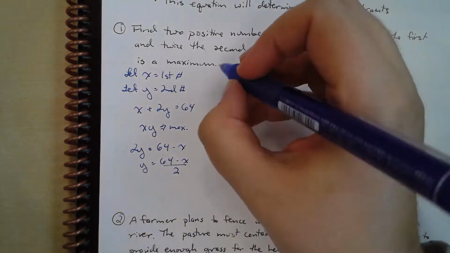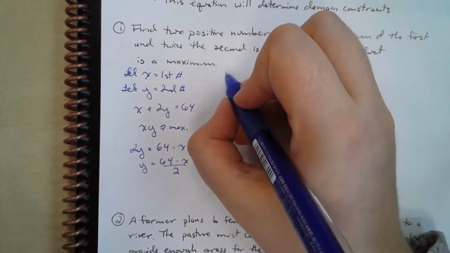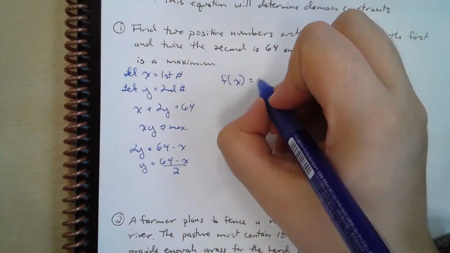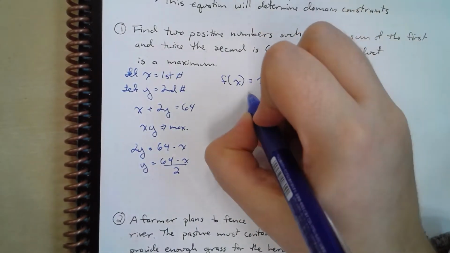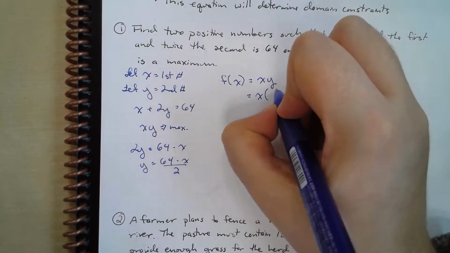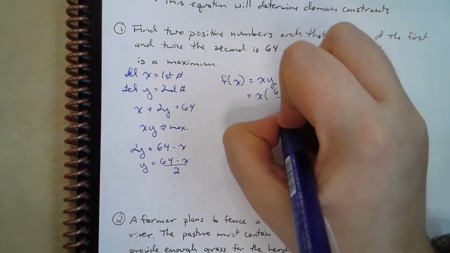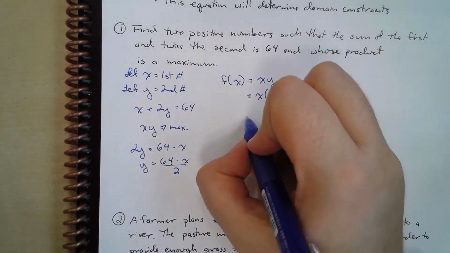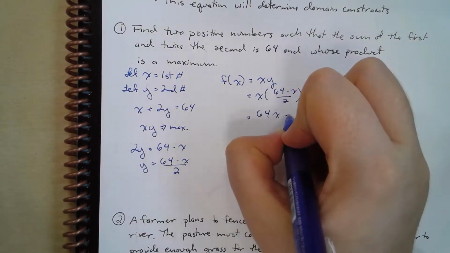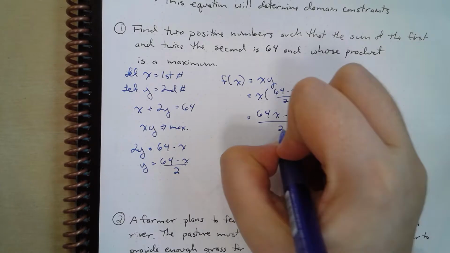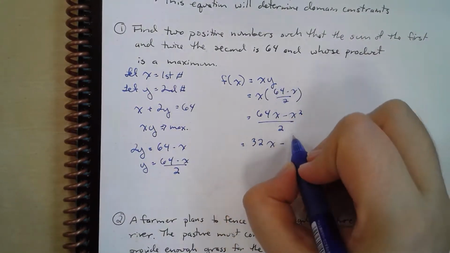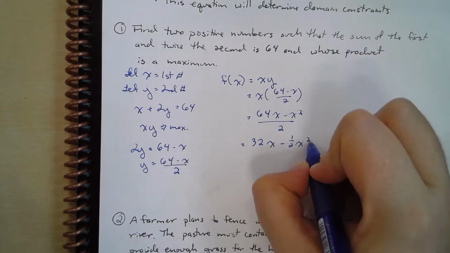Okay, so now I know that f of x, the equation that we're going to maximize here, is going to be equal to x times y, which in this case is equal to x times 64 minus x over 2. All right? So if I rewrite this, I get 64x minus x squared over 2, which is going to be equal to 32x minus 1/2 x squared.